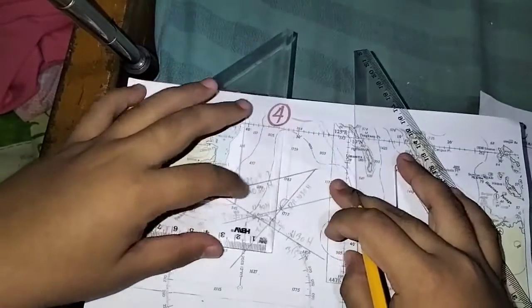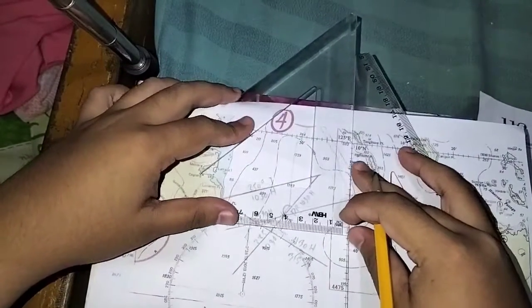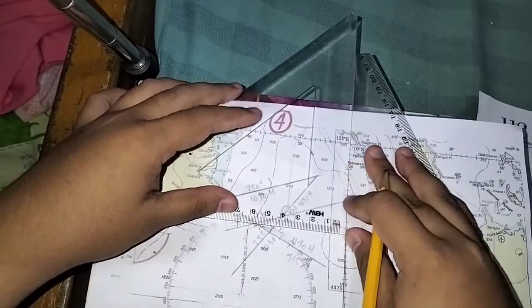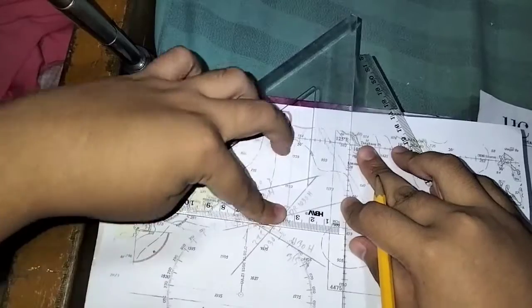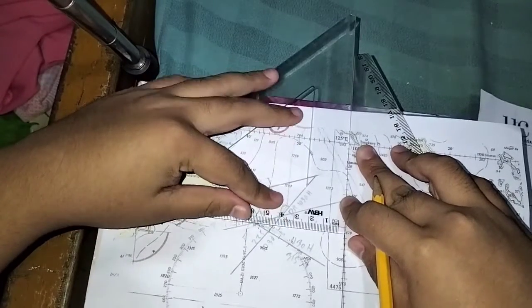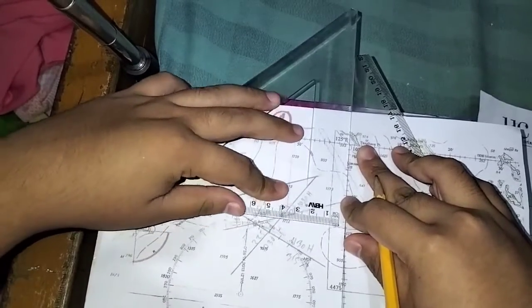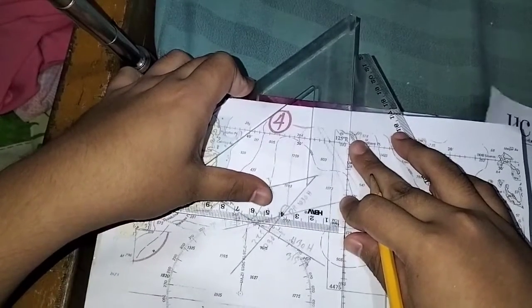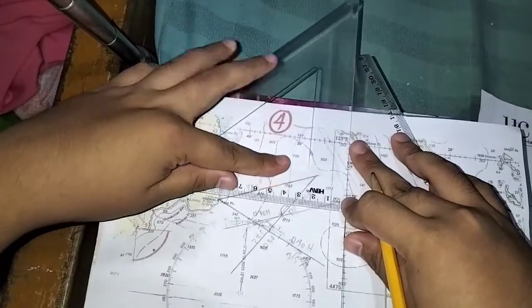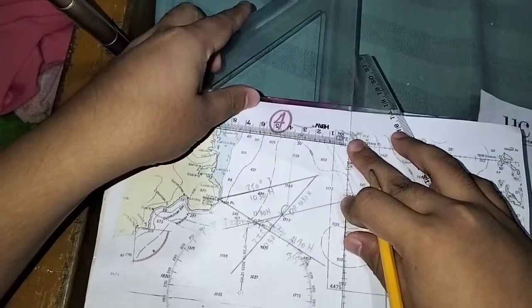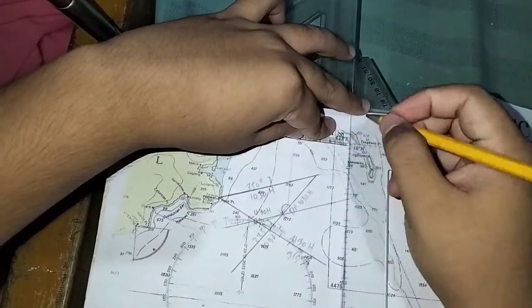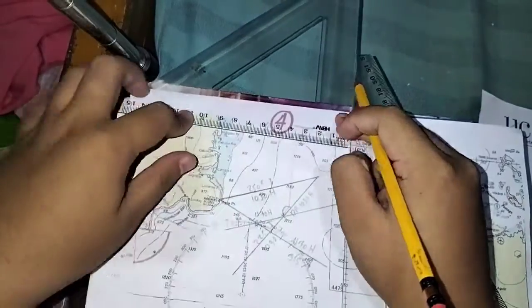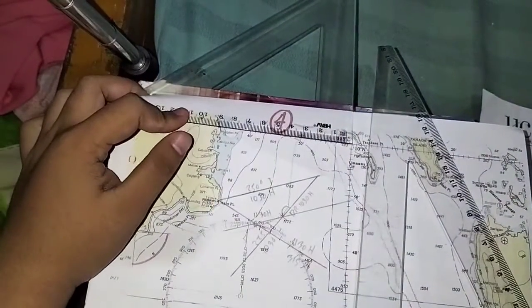Then next one is the longitude. So align it again to your fixed position, then drag it to the upper part. Wait a minute. So it indicates here 6.5. Again, it states here that it is 125 degrees, which means here is 124 degrees.